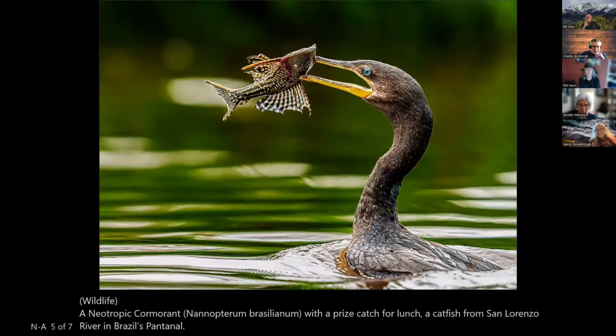The neotropic cormorant, Nanopterum brasilianum, with a prize catch for lunch, a catfish from San Lorenzo River in Brazil's Pantanal. Yeah. I don't know what's portrayed better, the fish that's being caught or the bird itself.